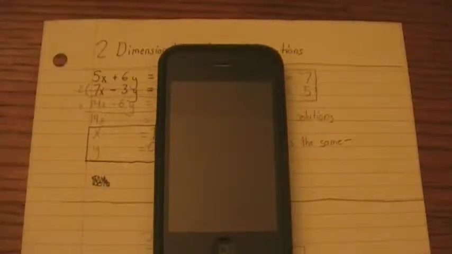Okay, so this will be a video demonstrating the 2- and 3-dimensional system of equation solver that I've written and published under HoodooNET. So, I'll just walk right into it. This application is very simple.